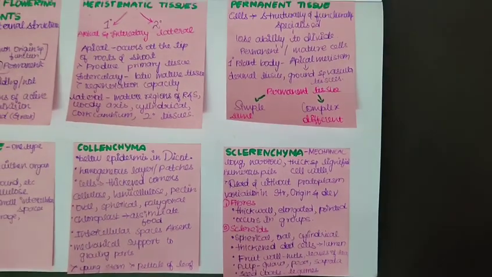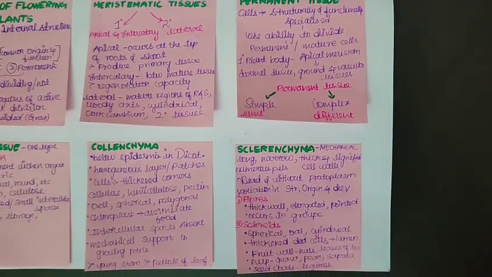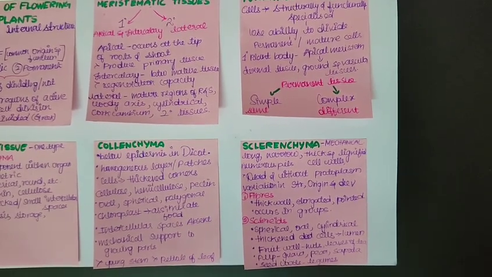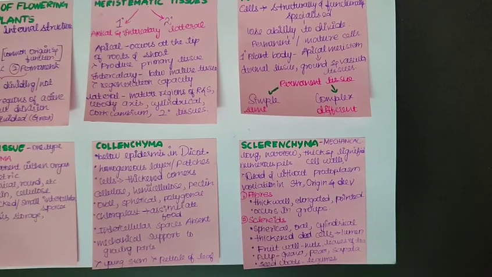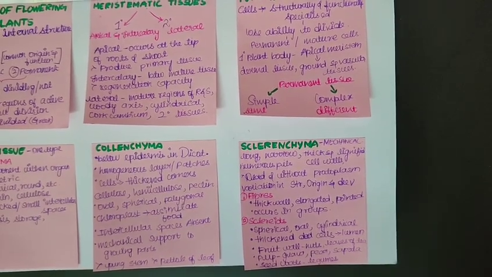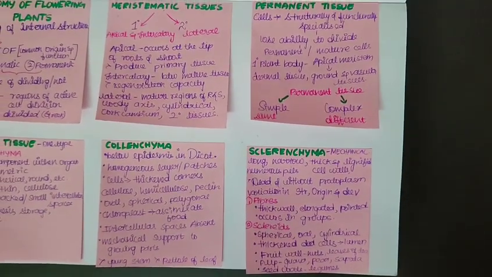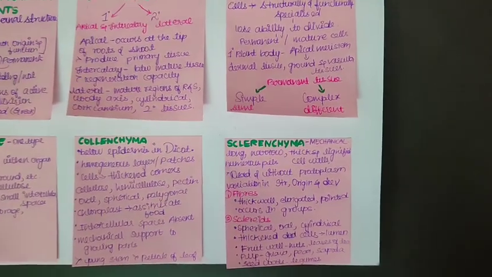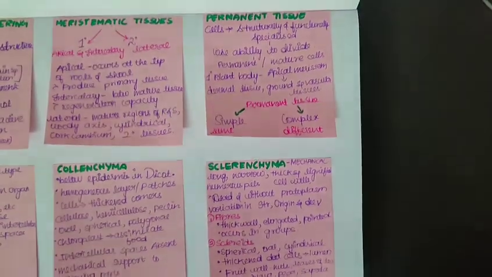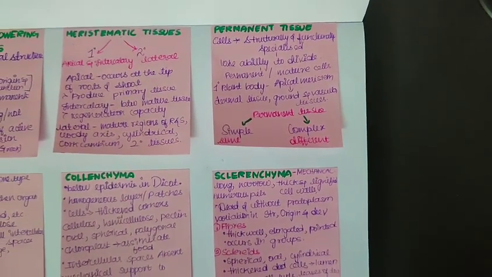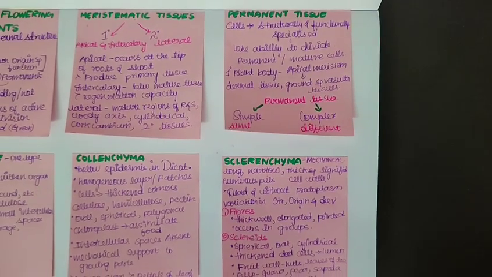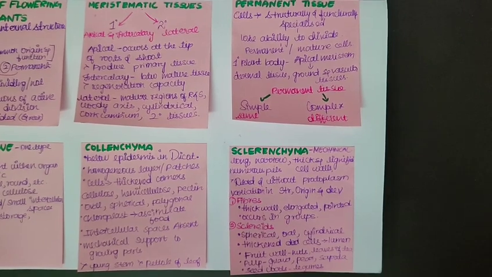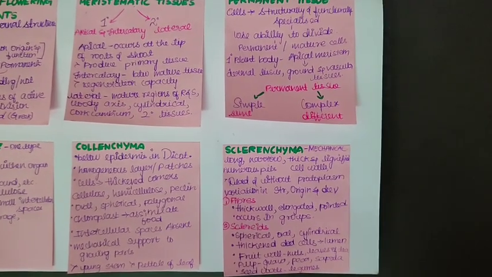Talking about the third one, sclerenchyma, their function is to provide mechanical support. The sclerenchyma cells are generally long and narrow, with thick, lignified cell walls. In parenchyma we talked about thin walls, collenchyma also has thick walls, and sclerenchyma also has thick walls, but they are lignified, not cellulose. They also have numerous pits.